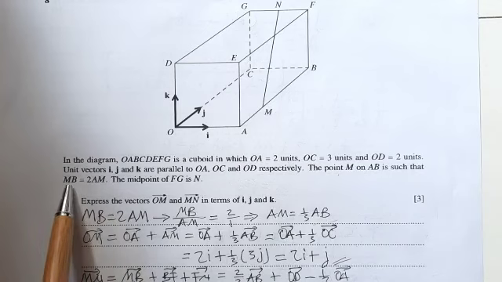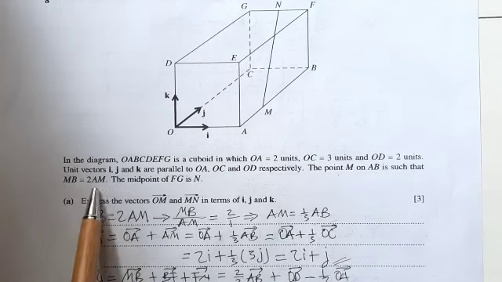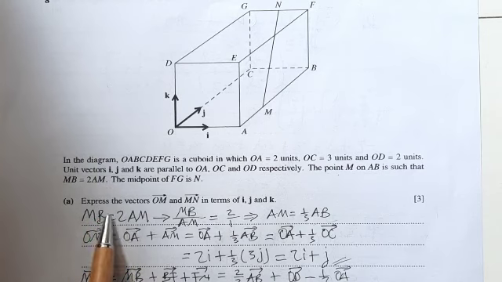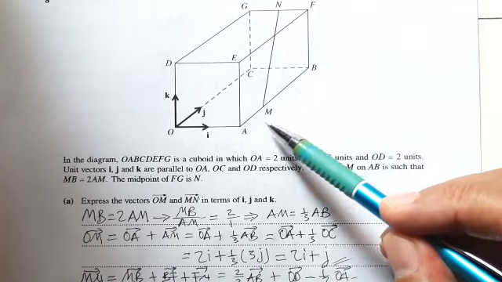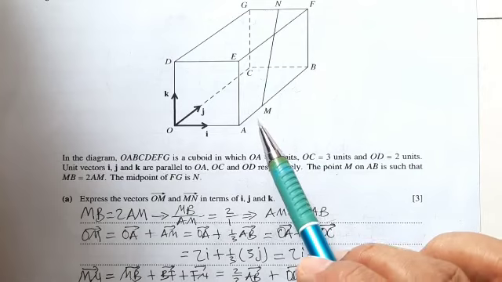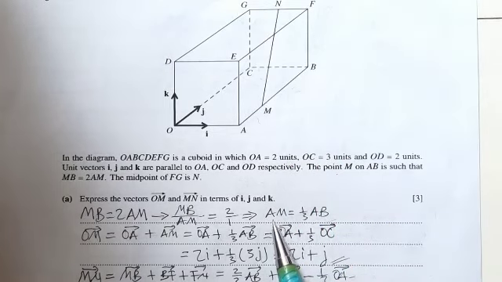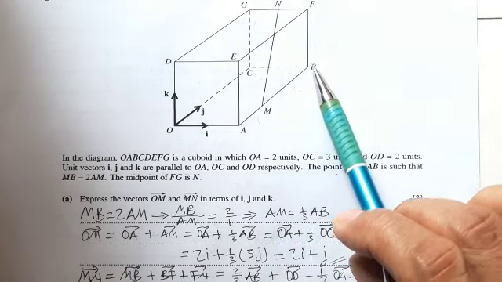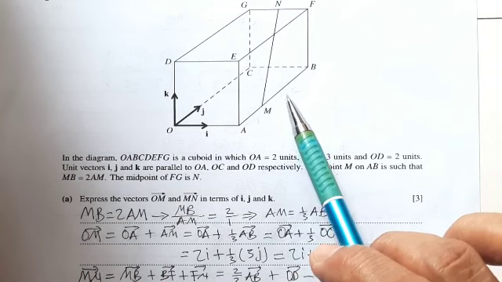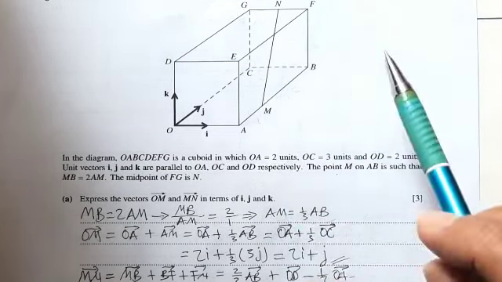Now, first, MB equals twice AM, thus MB divided by AM is 2, that is 2 to 1. Thus if MB is 2 units, AM is 1. A total of 1 plus 2, that is 3. That is why AM per AB is 1 divided by the total, 1 plus 2 is 3. Thus AM is 1/3 AB.